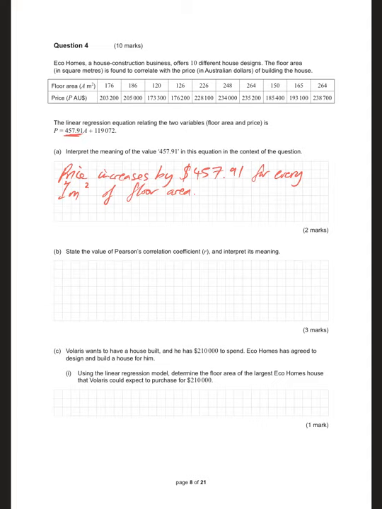We haven't been given it, so we need to put the data in: stat, edit, list 2 clear, list 1 clear.